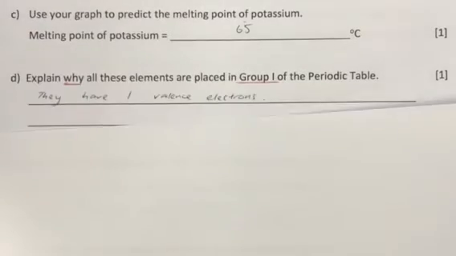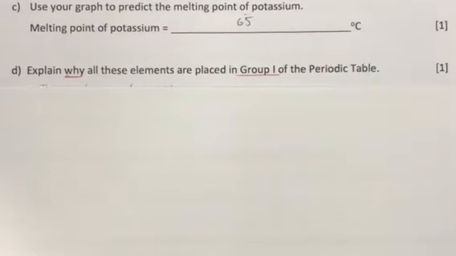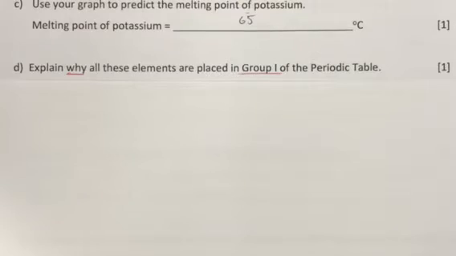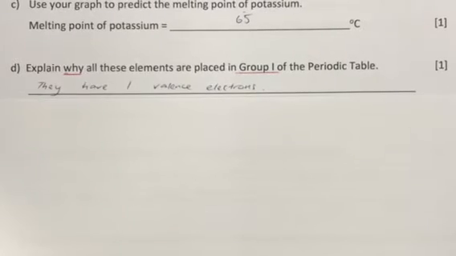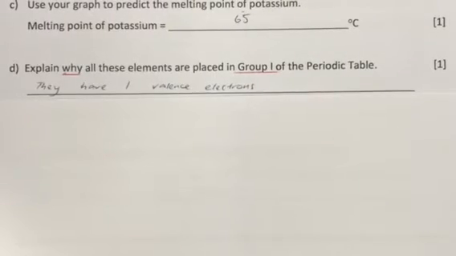And the next part, when it says explain why all these elements are in group 1, you need to understand that those in the same group have the same number of valence electrons. And for group 1, they all have 1 valence electron.